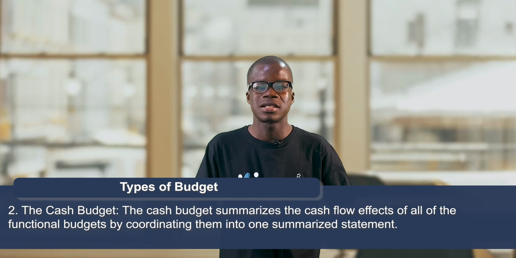Cash budget is a kind of budget that harmonizes other budgets, inasmuch as they have to do with cash flow or cash movement. So a cash flow budget summarizes, cuts across, harmonizes all other functional budgets, and it keeps track of the cash flow effect of all functional budgets.